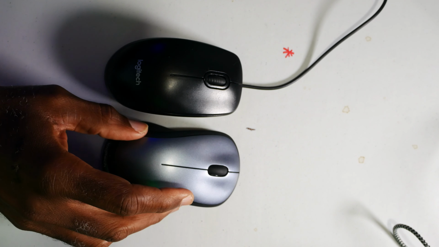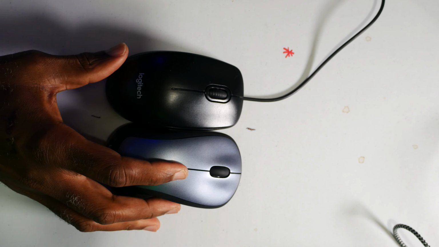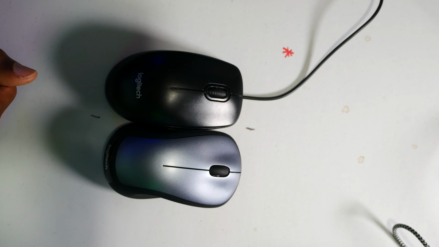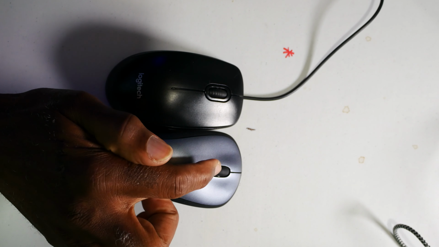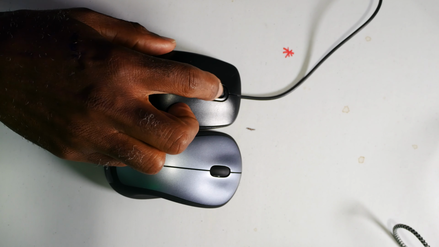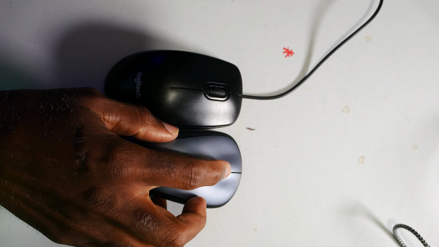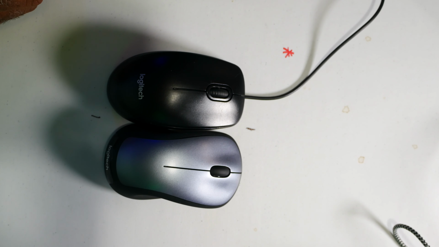Now the common features between mouses, or should I say mice? Well, that's plural. Mouse singular, mice plural. So in other words, I have two mice on my desk here. They both have scroll wheels, and you would use the scroll wheels to scroll back and forth, especially when you're going through documents or web pages. So they both have scroll wheels.